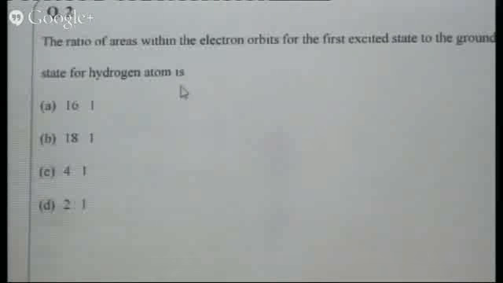He says the ratio of the areas within the electron orbits for the first excited state, you need the ratio of the electron orbit area of the first excited state to the ground state of hydrogen atom. Can you do that? Karo, try karo. Yes. The correct answer is 16:1. The option A is correct. ठीक है ना? Why? Why do you say so? 16:1. Correct. Third slide. Very good.